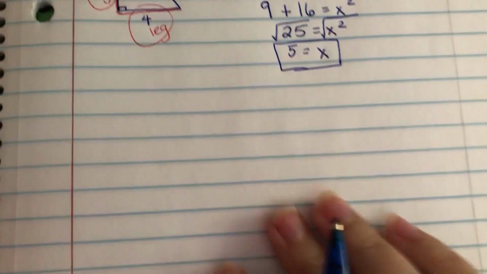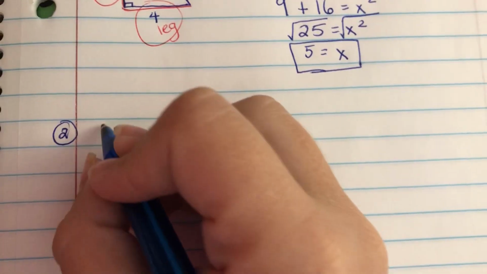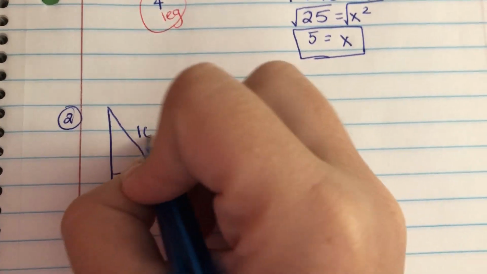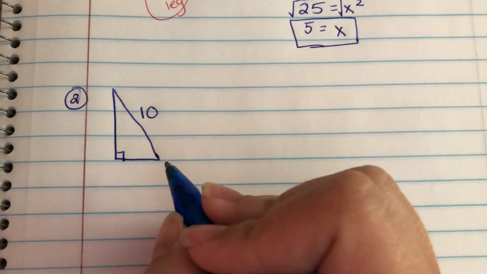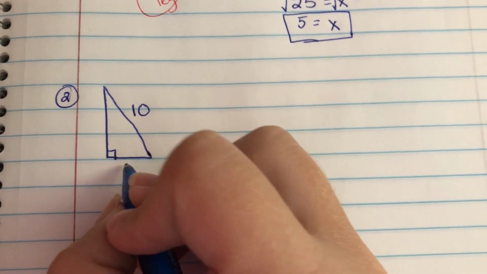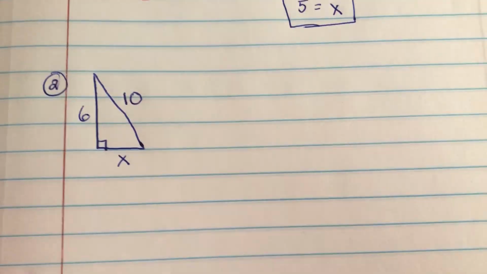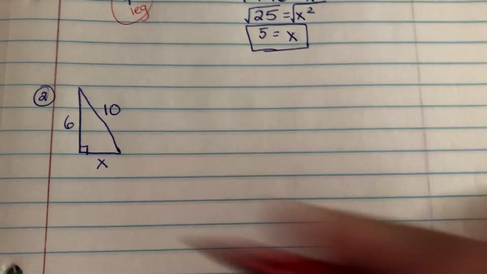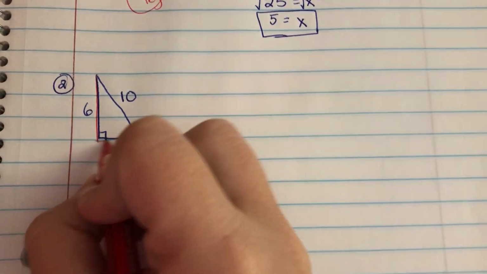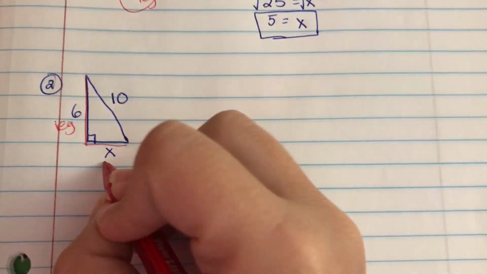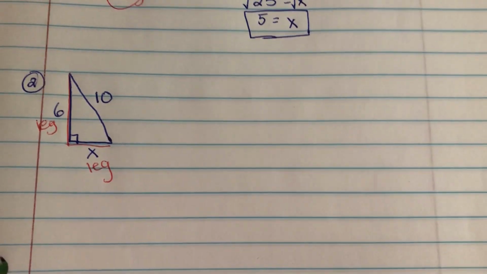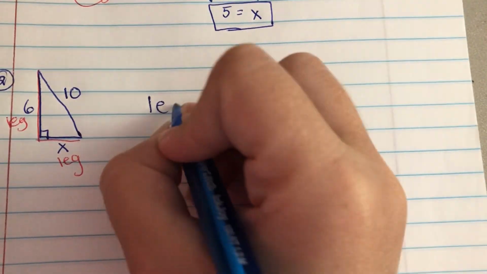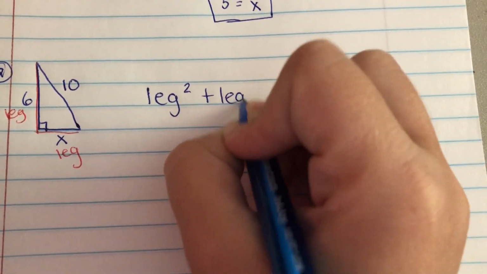This will become a little bit different on problems where you're given the hypotenuse. Say you're given the hypotenuse to be 10, and then your unknown side is a leg, and say your other leg is 6. So it looks like this, and again, I know here that these two are my legs, the 6 and the x. It'll just be a little bit different, but when I set it up, it's still going to be using the same Pythagorean theorem. So leg squared plus leg squared equals hypotenuse squared.